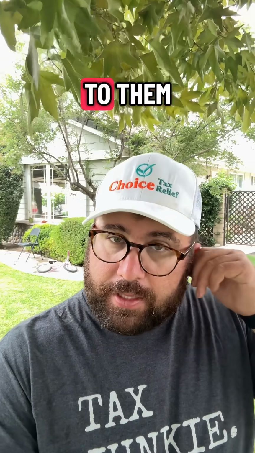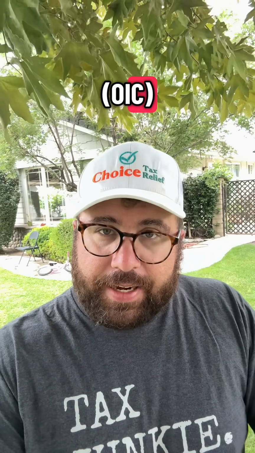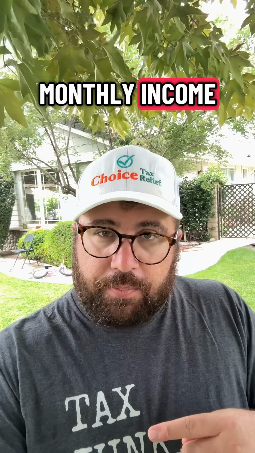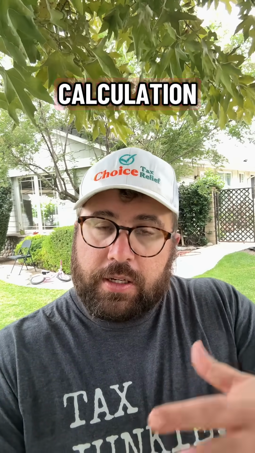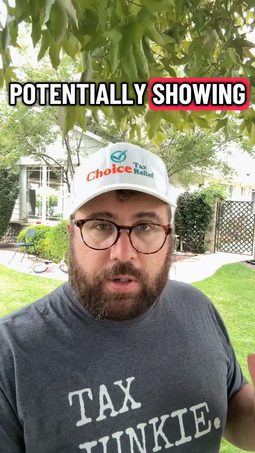If you're on a monthly payment to them, you can deduct that on the 433-A OIC against your monthly income to make your monthly income lower in the offer in compromise calculation, showing a low reasonable collection potential, and therefore potentially showing a lower offer amount that the IRS will accept.